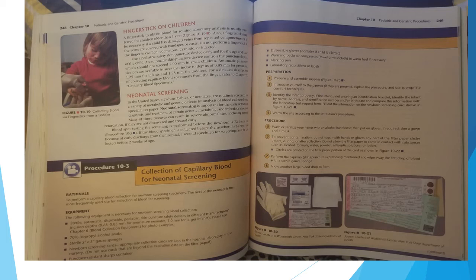Perform the capillary skin puncture as previously mentioned and wipe away the first drop of blood with a sterile gauze sponge. Allow another large blood drop to form.